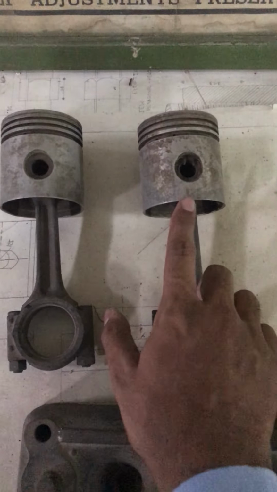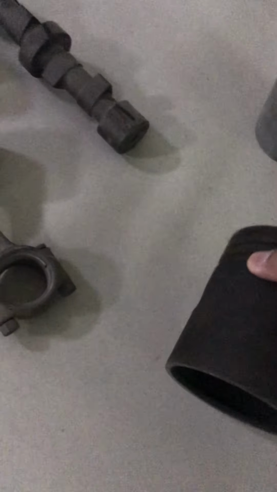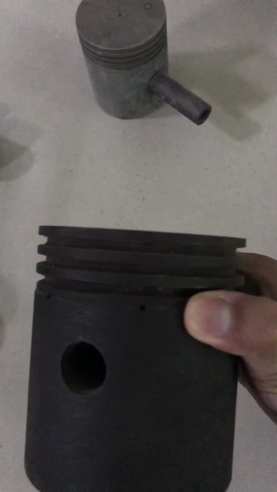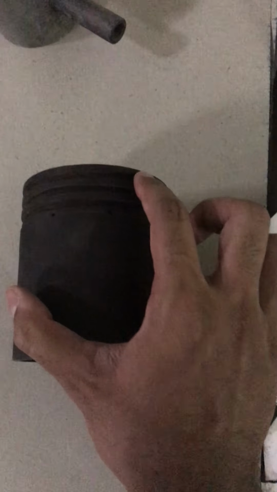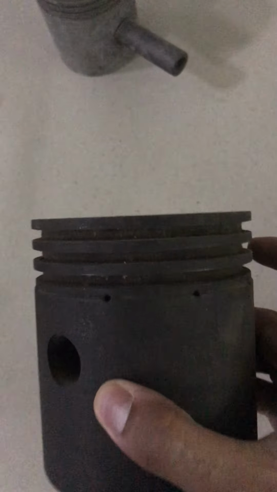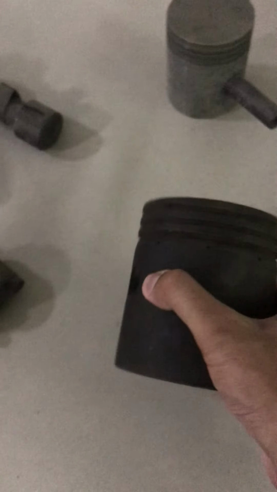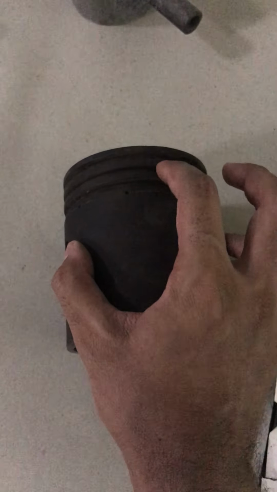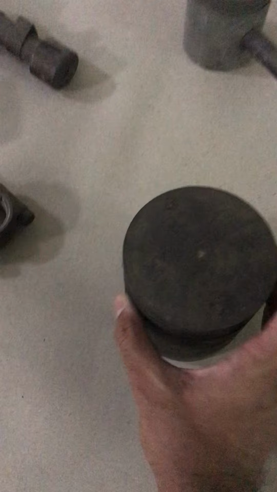These pistons are also of the same size. So this is a bigger size piston actually. This is a piston which is made in bigger size. These slots are there. We can observe these slots in the piston, and these slots are for the piston rings actually. So there are 3 piston rings which will be inserted here, one here, another one here, and another one here. So we will have the 3 piston rings actually.